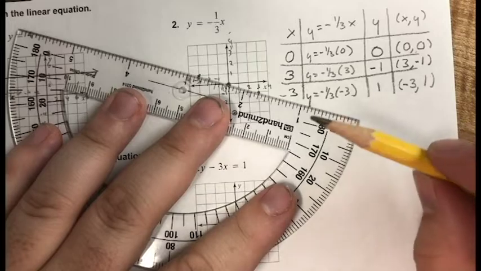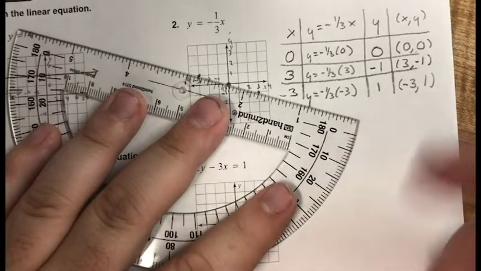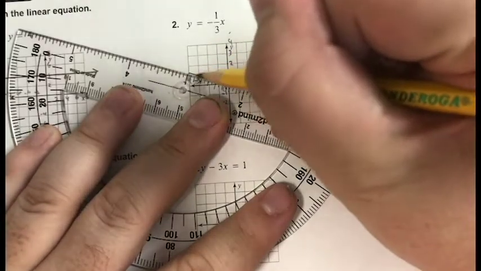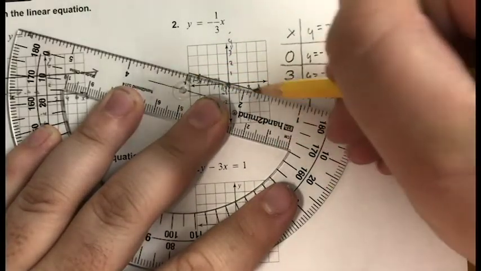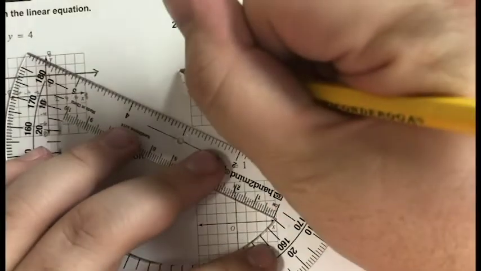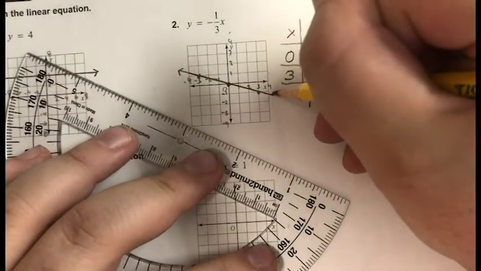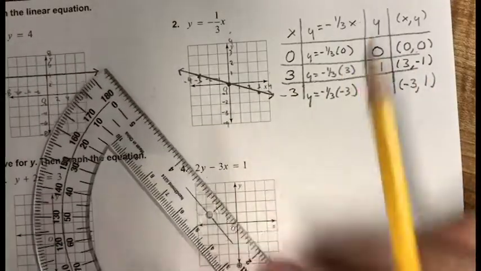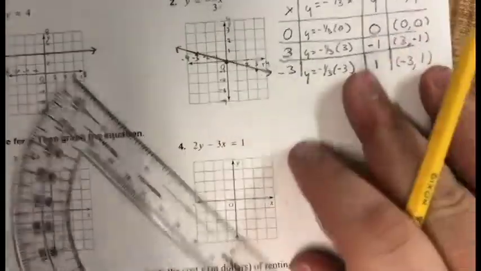Make sure that you've got a really good pencil and a really good straight edge, because if you're not getting your lines drawn just right, it's going to mess you up on some of your future problems. Okay, just be aware of it. So we want to make sure it's just right. Now that I've drawn my arrows, it's done.